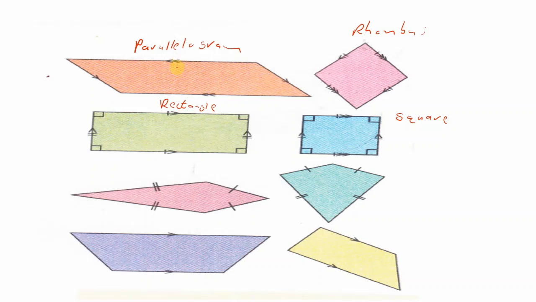So a parallelogram has opposite sides parallel. So this side is parallel to that side. If you think of the property of parallel, the easiest way to illustrate it is to think of a train. So the wheels of the train need to be apart the same distance as the track on which the train runs.